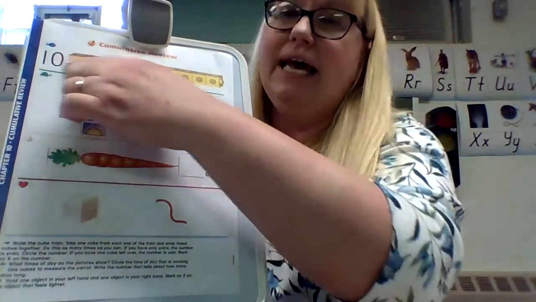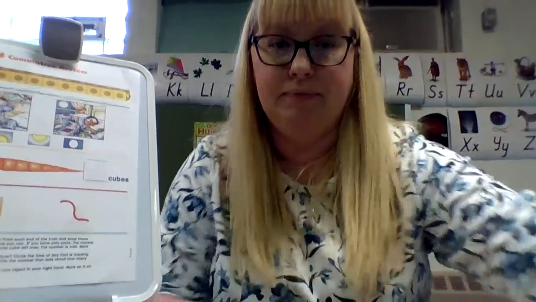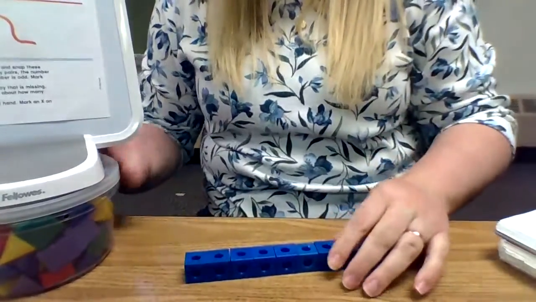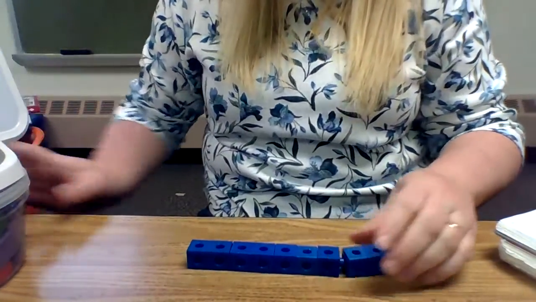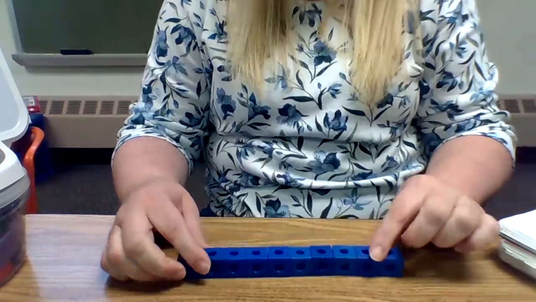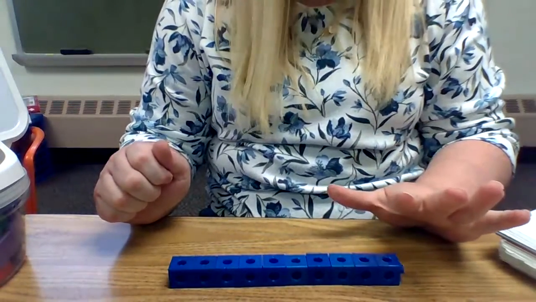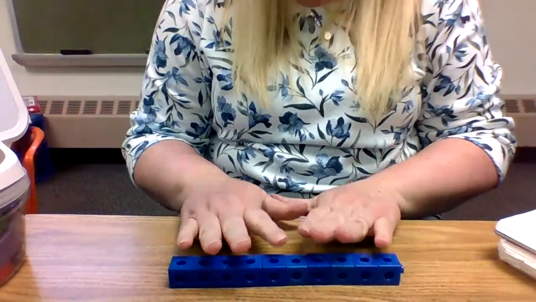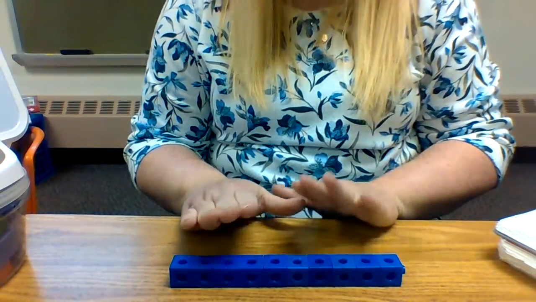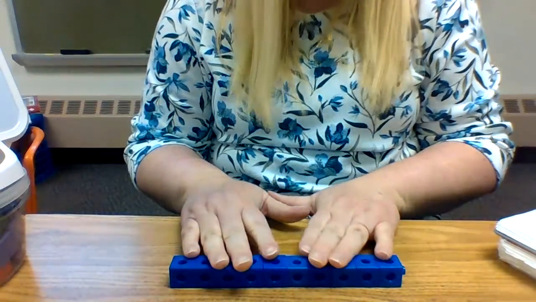All right, so we have 10 cubes. Let me scoop my, I have 10 cubes here, and let me flip my page over so I can read the instructions. I'm going to have you look at my 10 cubes, okay? So 10 cubes. It says, build a cube train. So we have our 10 here, like on your paper, it says 10. You have yellow, I have blue.